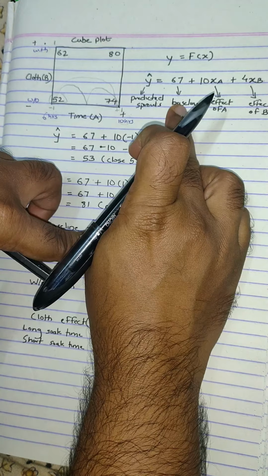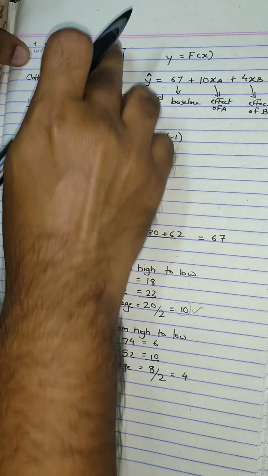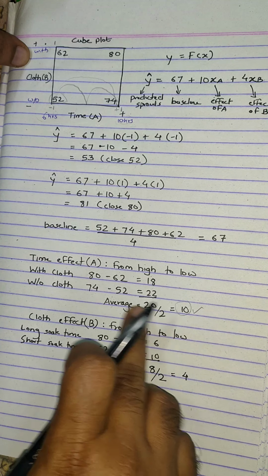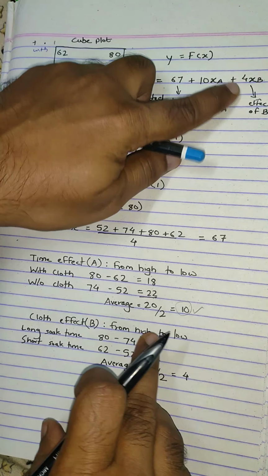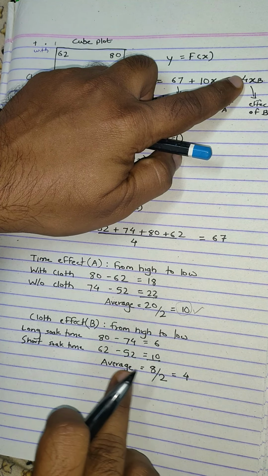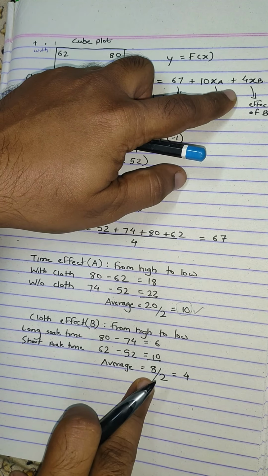The baseline number we get by taking the average of these 4 outcomes. For xa, we divide the average effect of time, that is factor A, by 2, and for the coefficient of xb we divide the average of the cloth effect by 2. So here we get the 4.